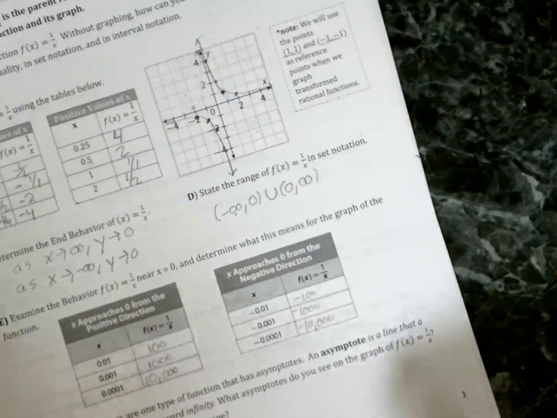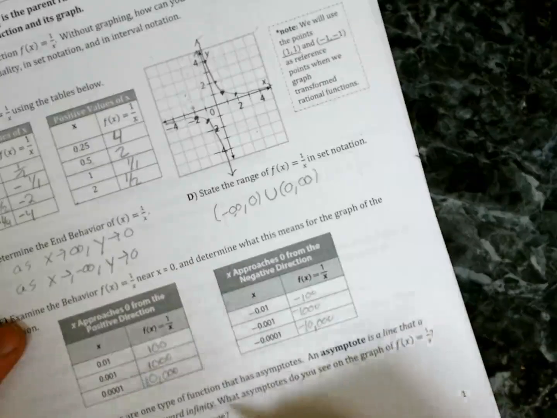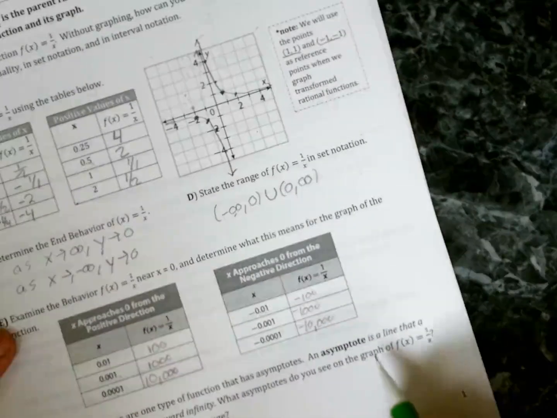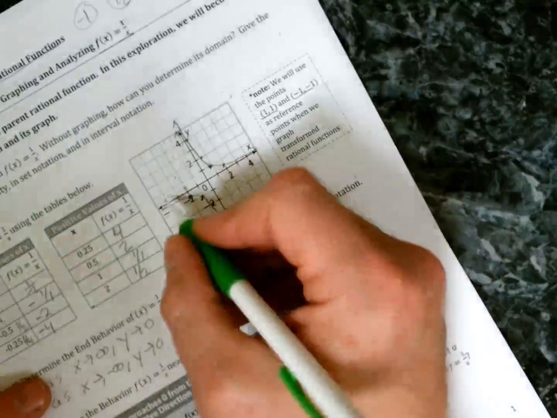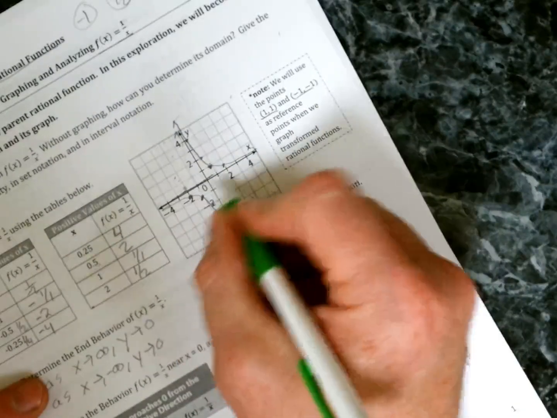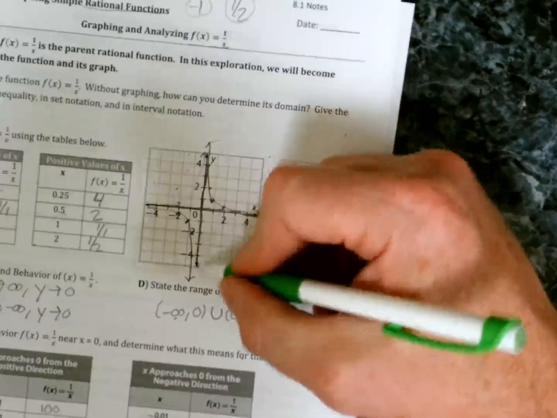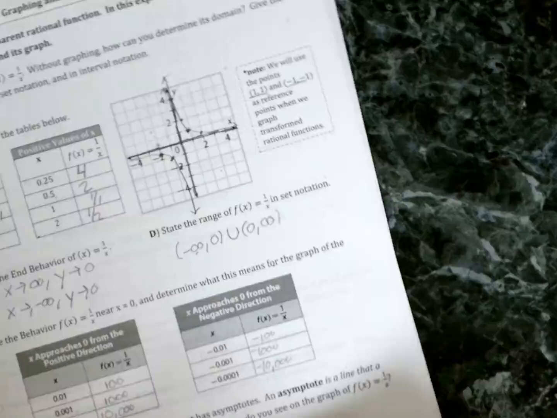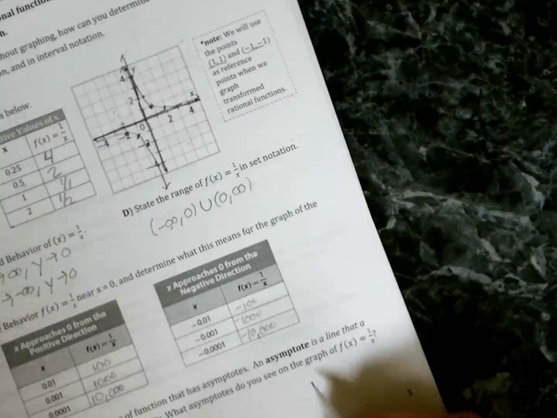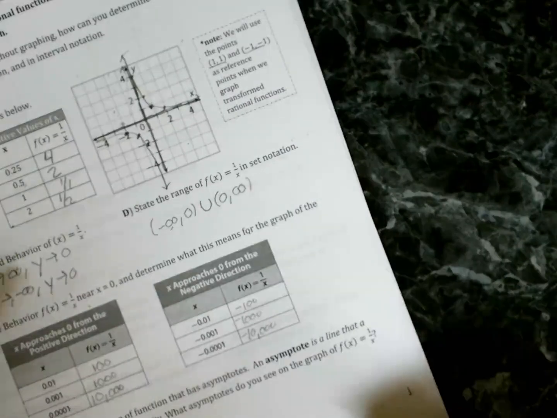So we're going to assess this. Rational functions create an asymptote. An asymptote, which is, I'll draw the line in. This is called a horizontal asymptote because it goes horizontal. This is called a vertical asymptote, right? And it says, what asymptotes do you see on the graph? How do these relate to domain and range?